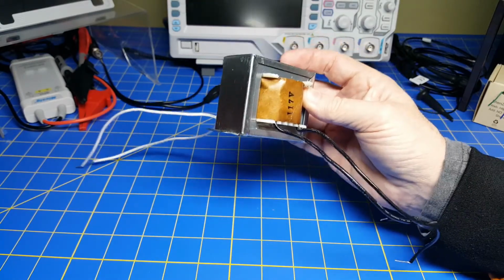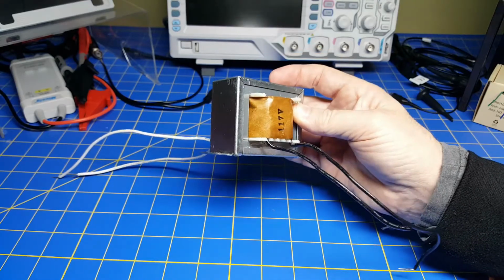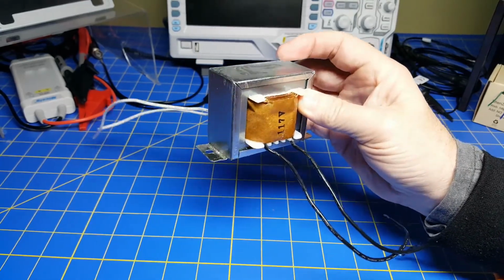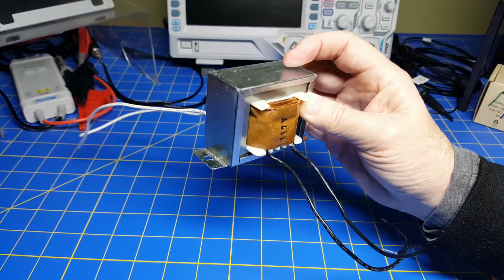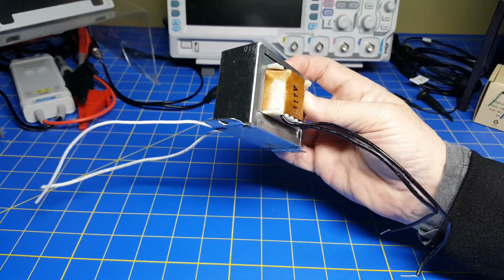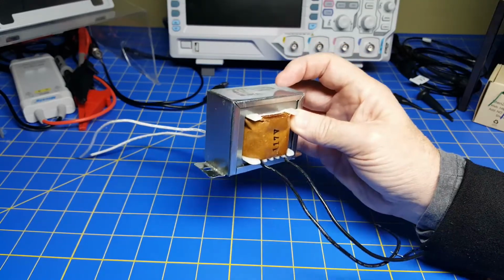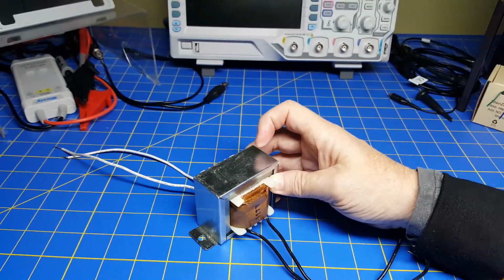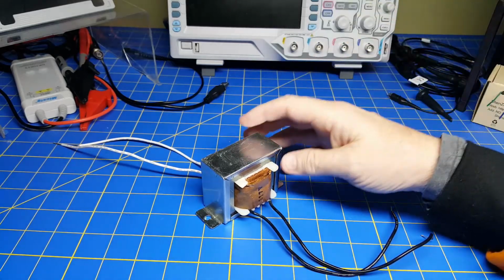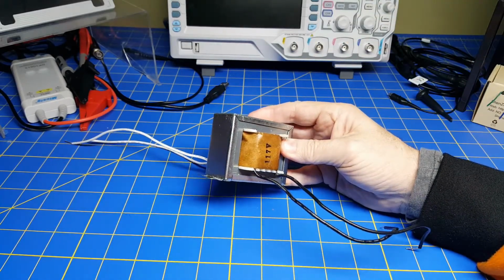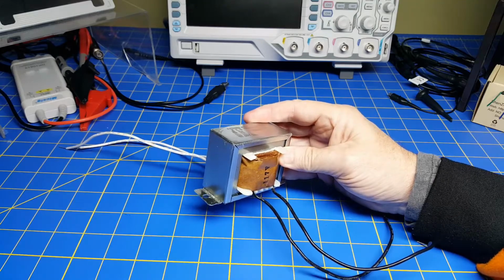For example, LTSpice or MATLAB Simulink. We're going to see if we can build a model that we can use in that simulator software. And then, once we've built the model, we're going to verify it against actual bench testing. We're going to do some tests on this transformer and see if it matches our simulation.